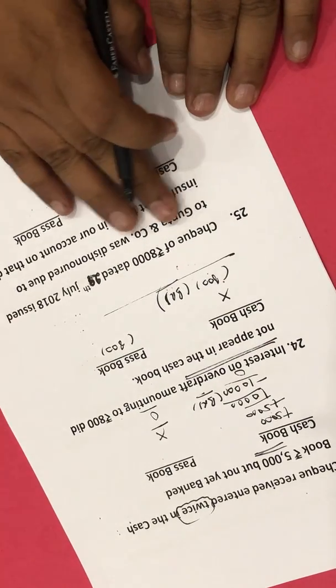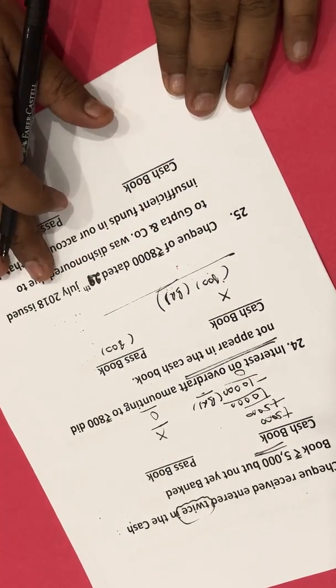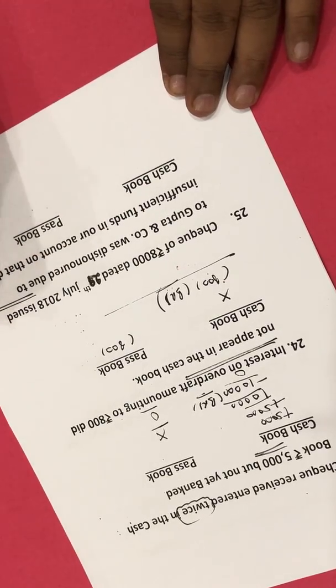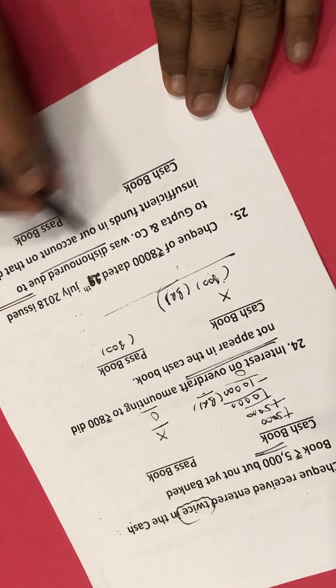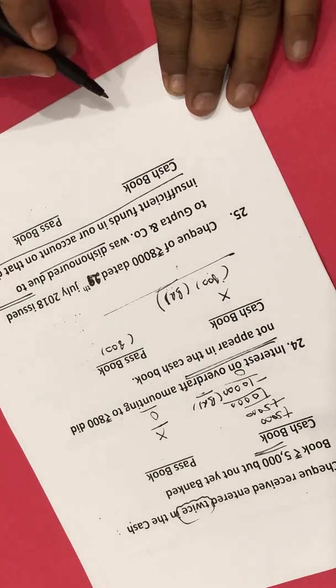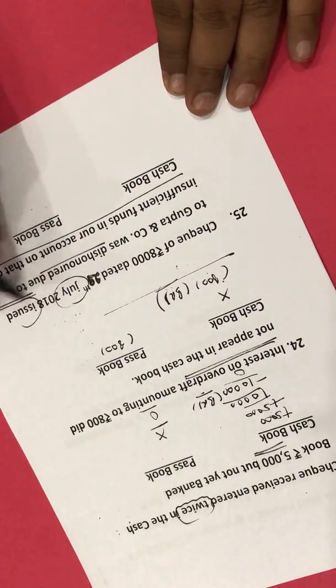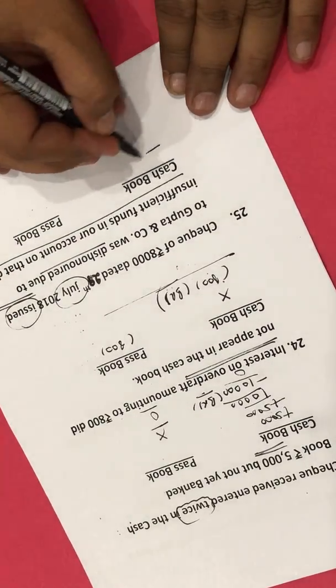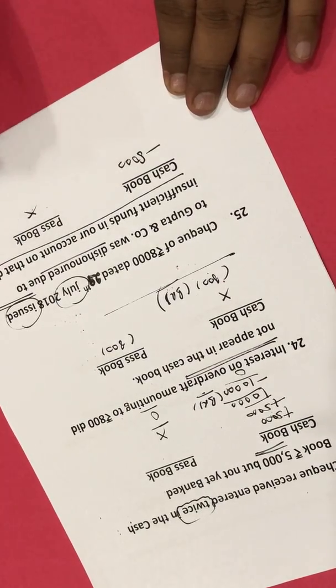Now 25th: check of rupees 8,000 dated 29th of July was issued, which means cash book minus normally, and was dishonored due to insufficient funds in our account. It means we issued the check and we subtracted immediately in the cash book, but in the passbook it was not reduced.